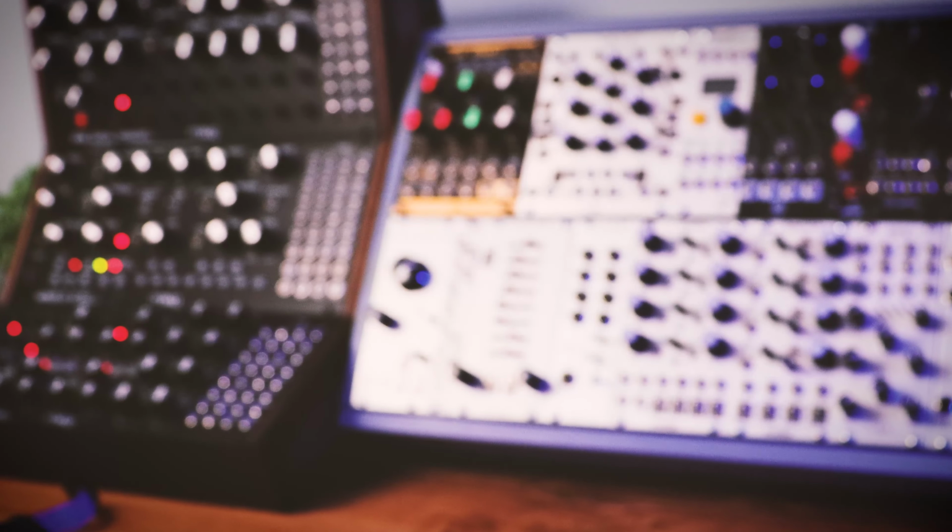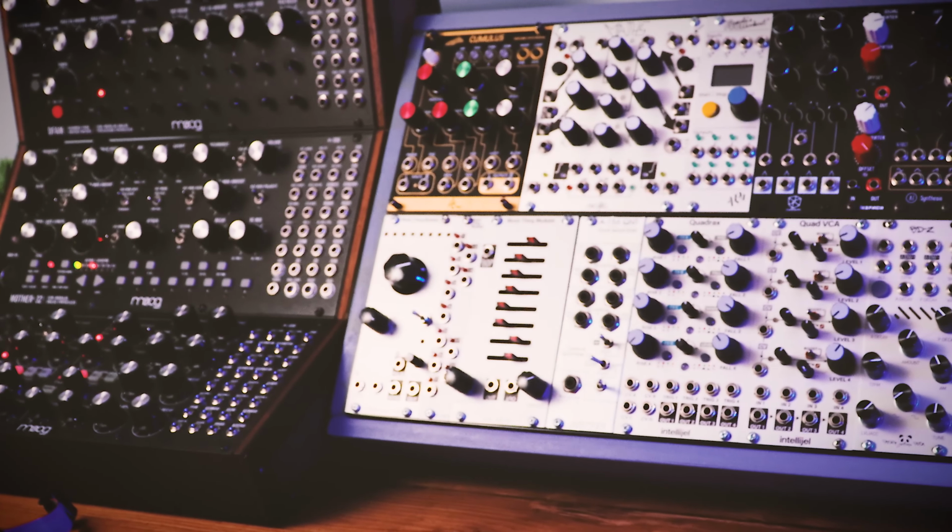I planned out this rack on Modulargrid. I'll put the link in the description so you can visit it and check it out. Like I said before, this rack not only will complement the Sound Studio, but it can function on its own. So by the end, we'll have built up a complete system. And I'll also give you some ideas for alternative modules you could use, so if you wanted to add some personalization to the rack.